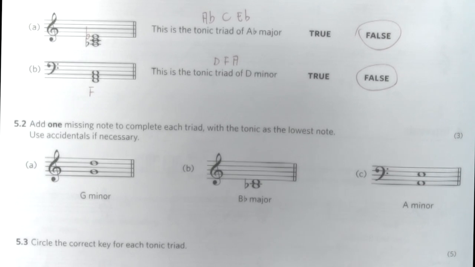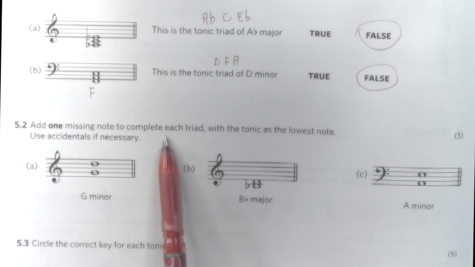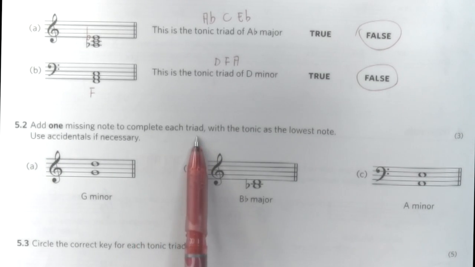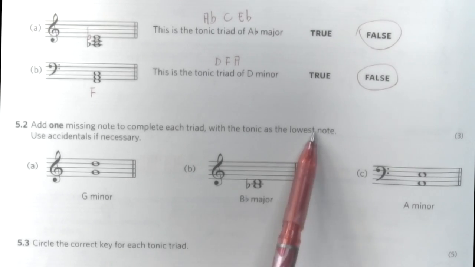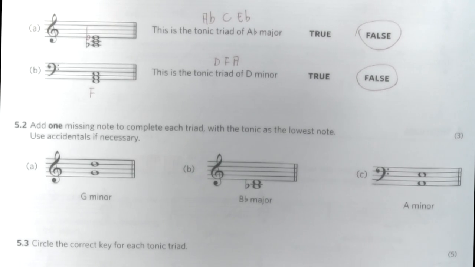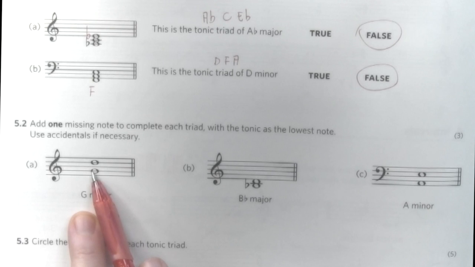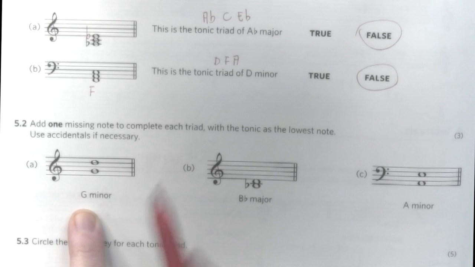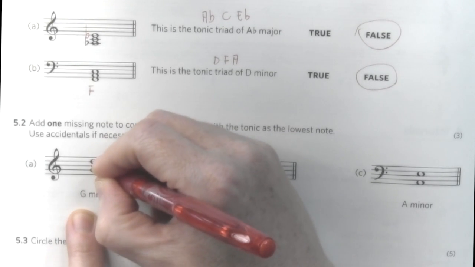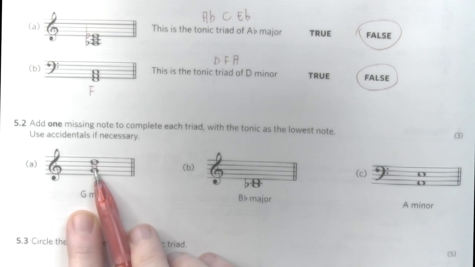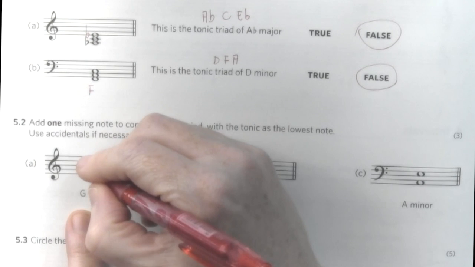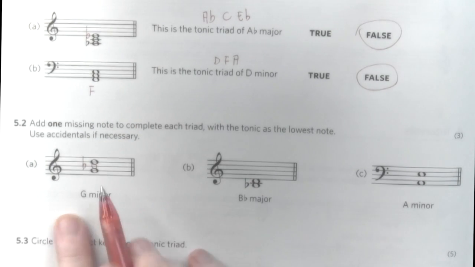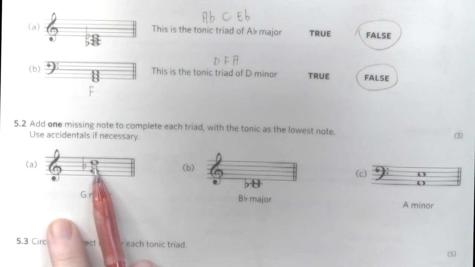Thank you very much. We need to add one missing note to complete the triad with the tonic, okay, as the lowest note. So G minor, this note, to be in G minor, this note should be G, and then this is G because this is a G clef. Okay, so this is Sol. We need a note here in the middle. Now, this is major. To make it minor, we need to lower this middle note. And we make it minor.